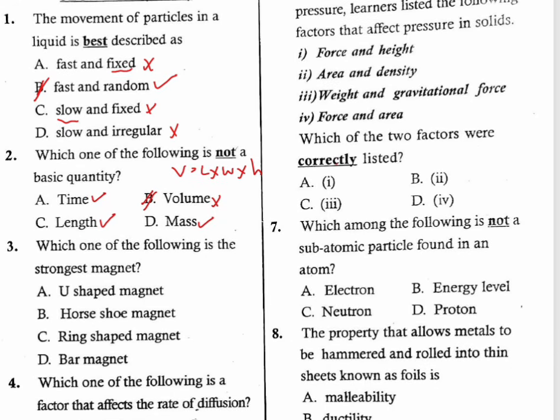Which one of the following is the strongest magnet? So which one do you think is the strongest magnet? A, U-shaped magnet. B, horseshoe magnet. C, ring-shaped magnet. And D, bar magnet. So let us see.